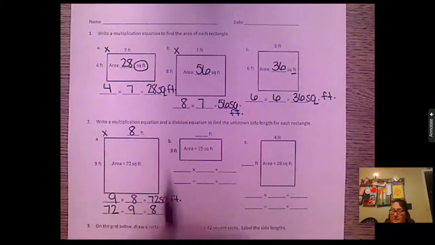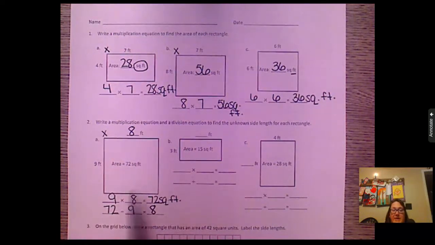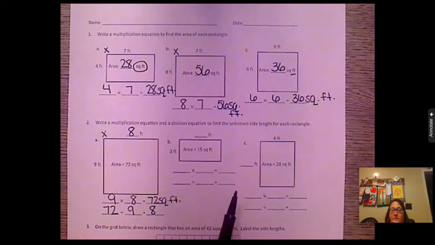So if you feel totally comfortable with what we just did with A, go ahead and try B and C on your own. If you're almost there but not quite, you can try B with me and then try C on your own. Okay? So either pause and do B and C and check back, or stay with me for B and then pause and do C. Alrighty. Moving on to B.